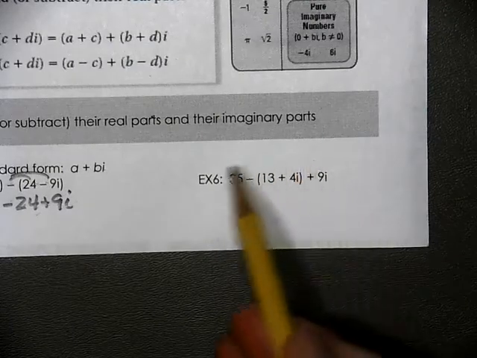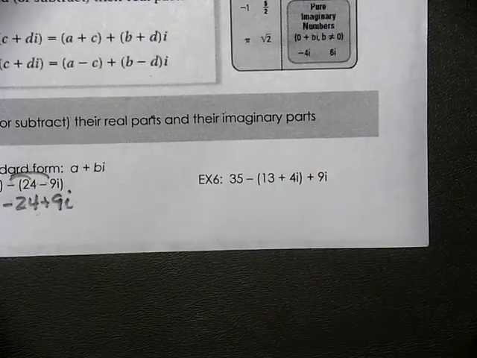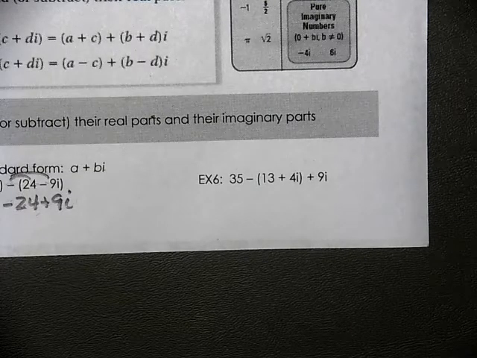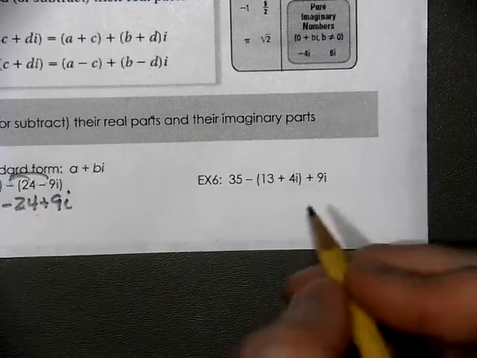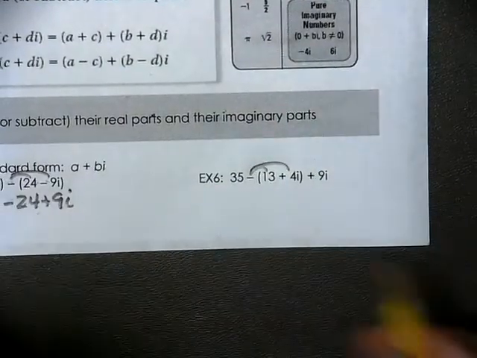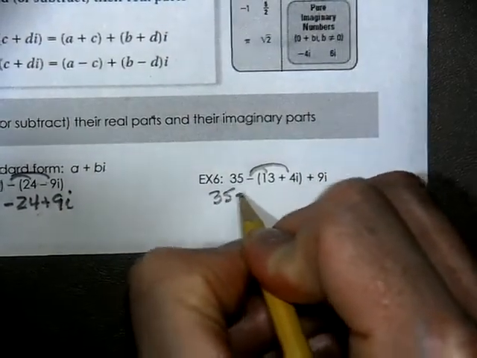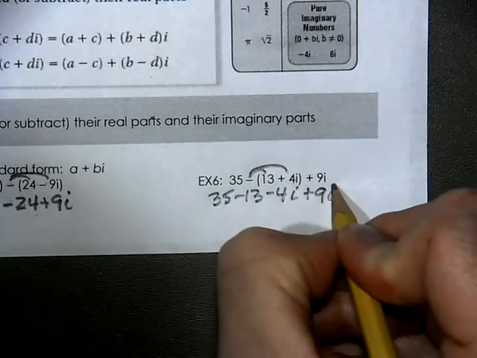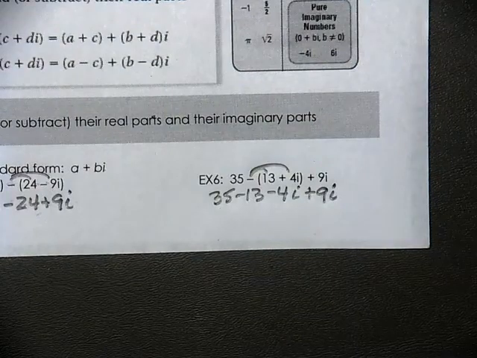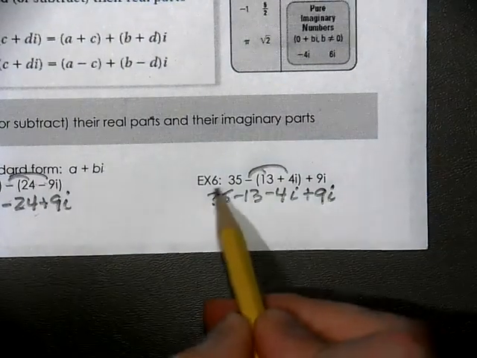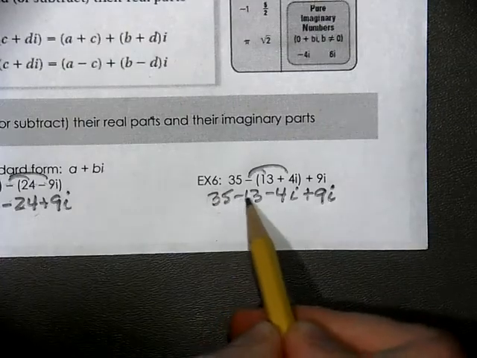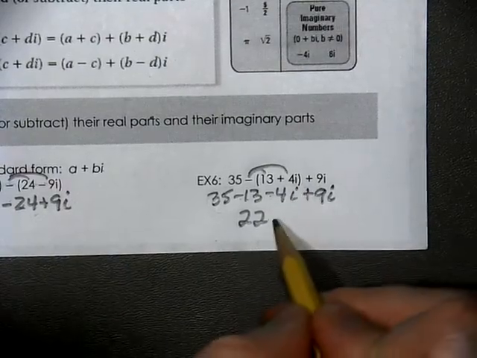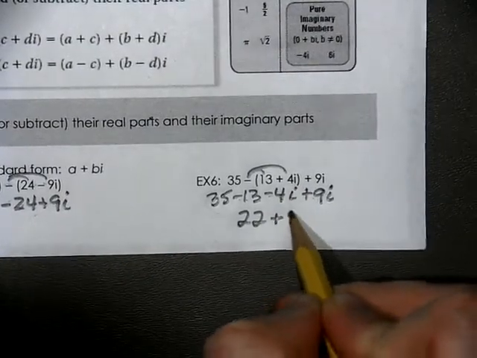Okay, what can we do here with this example? Well, we can distribute our negative through. Then you no longer need parentheses. And where are your like terms? Your like terms are here. So 35 minus 13 is 22. Negative 4 and a positive 9, those are both i, so that's a positive 5i.